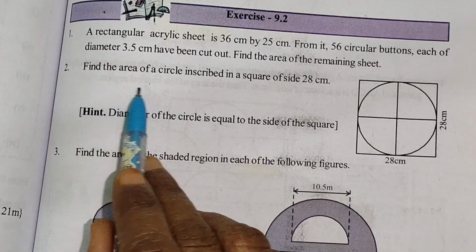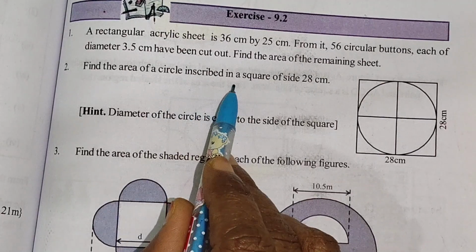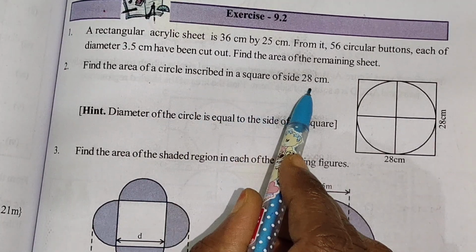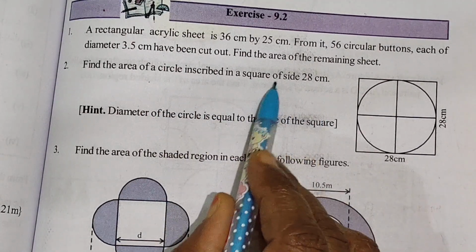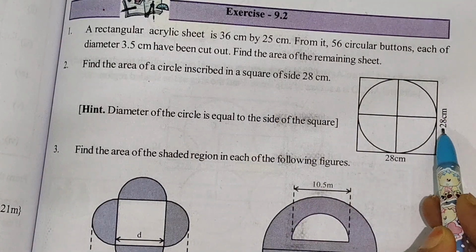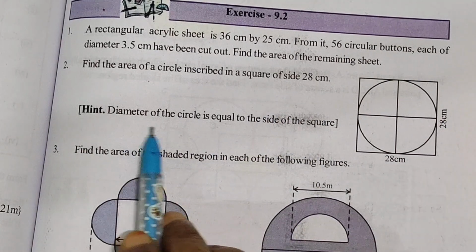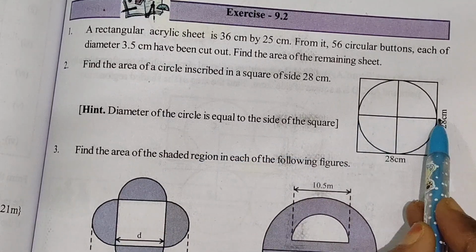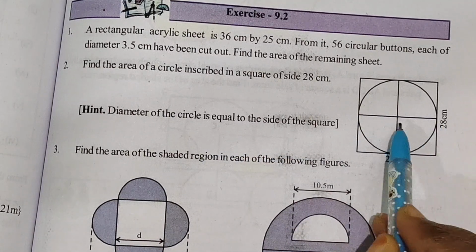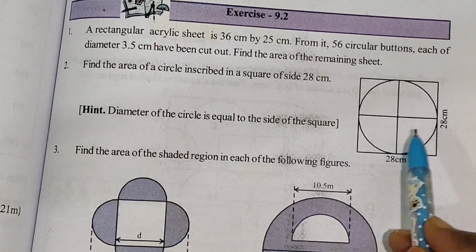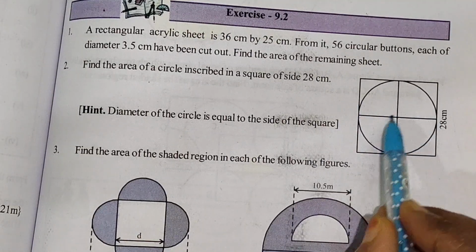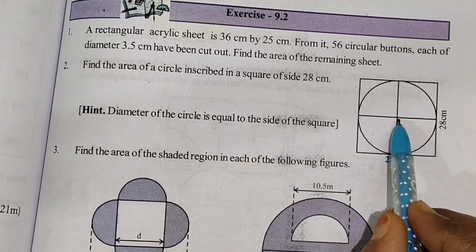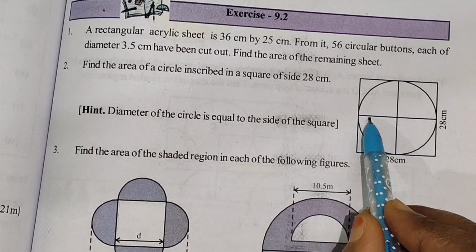Next, second question: find the area of a circle inscribed in a square of side 28 centimeters. Here the square side is given as 28 centimeters. So the diameter of the circle is equal to the side of the square. So in this circle the diameter is 28. So 28 is the diameter, which means the radius is 14.